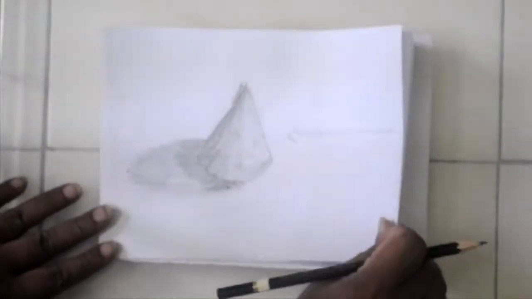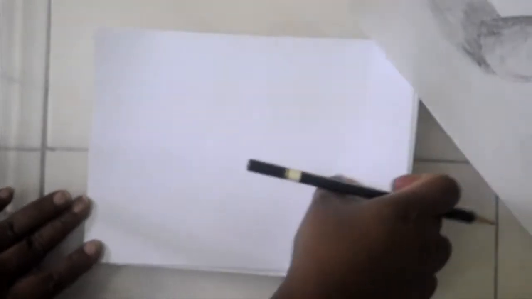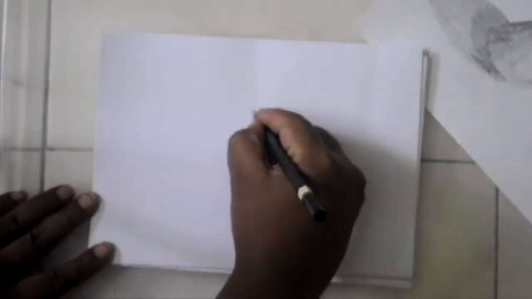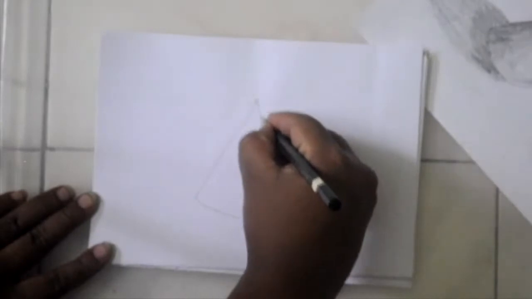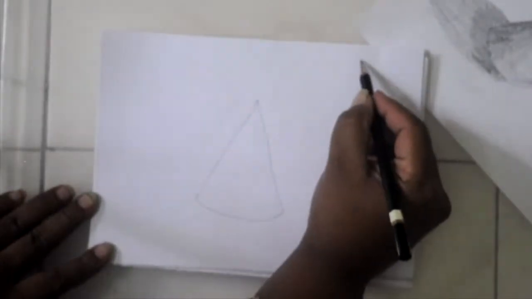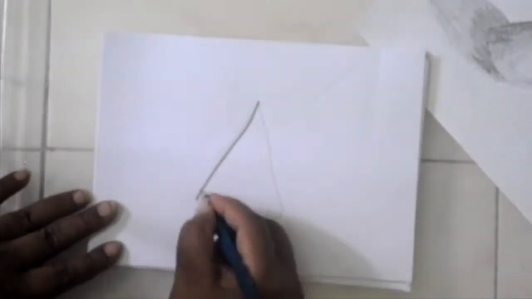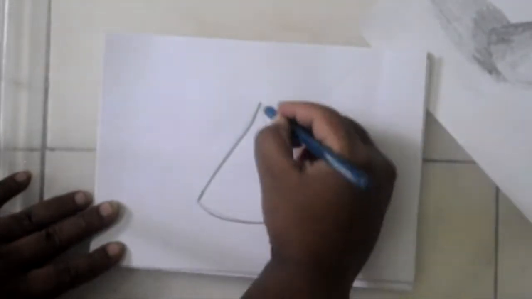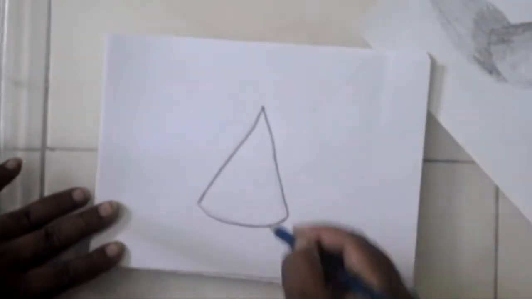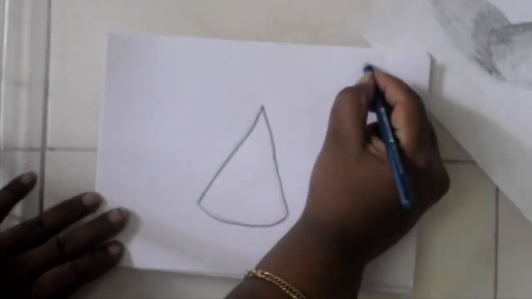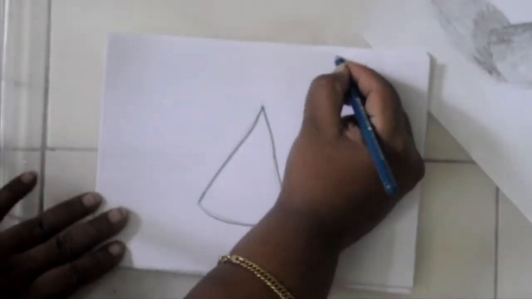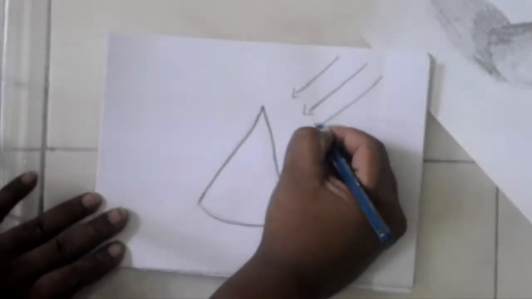Okay, now let's see if the light is at an angle. So there's the cone. And let's imagine the light comes in at an angle from the top.